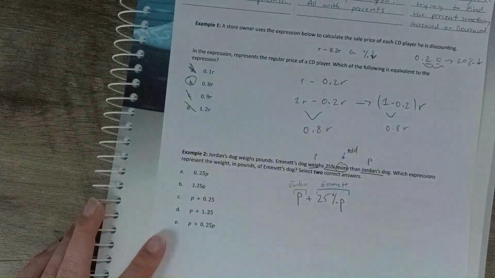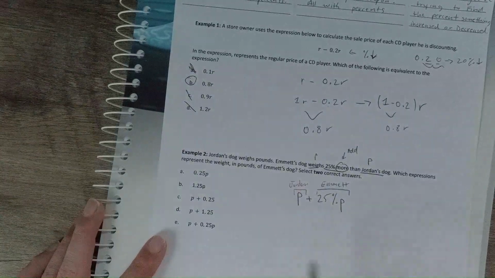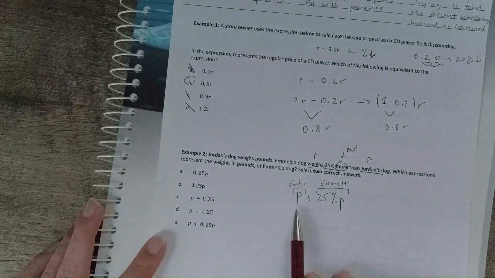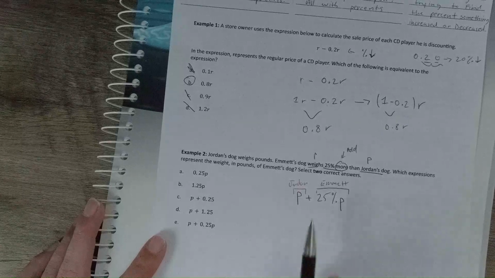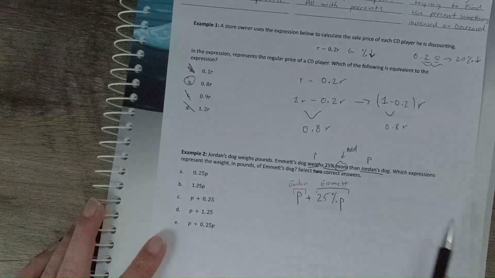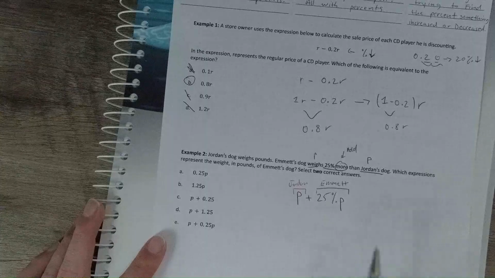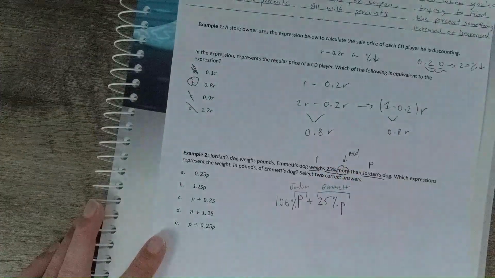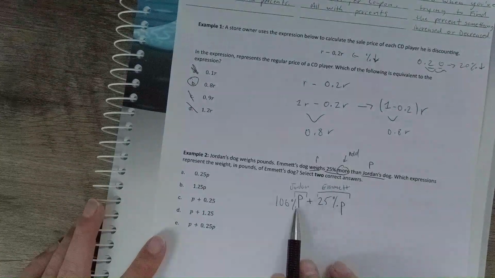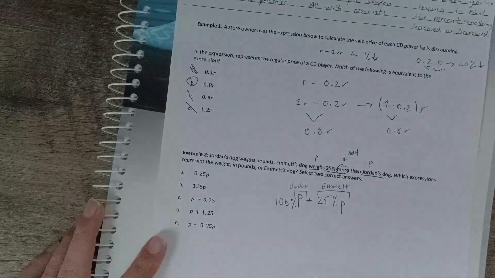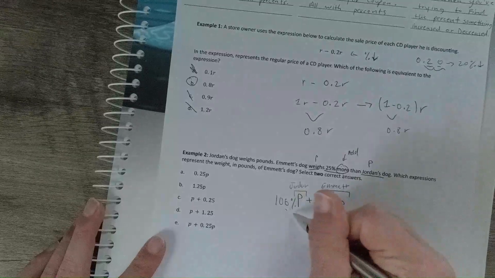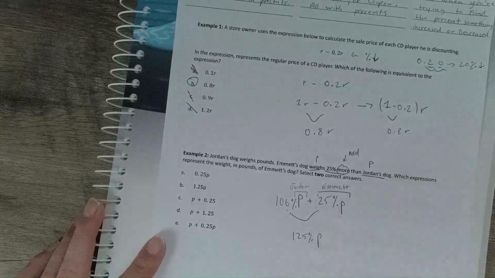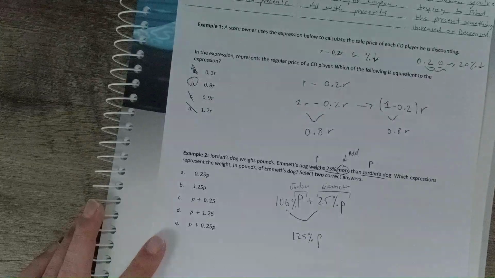And so now when I look at these, right, how many P's do I have here? Well, there's one P here. And so what that means is I can combine like terms. And so moving forward, this could just be, right, 100% of Jordan's dog, because there's one P. We know 1 as a percent is 100. And now I can combine like terms. And so this can just become 125% times P. And that would give me the weight of Emmett's dog.